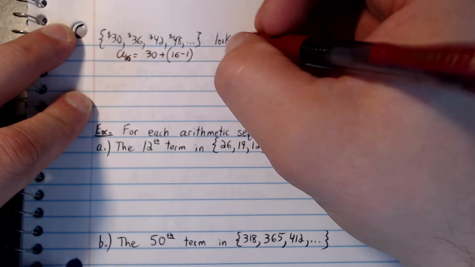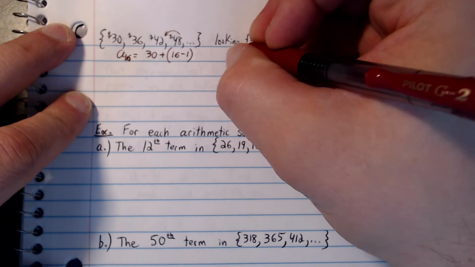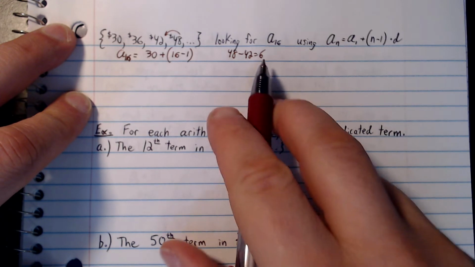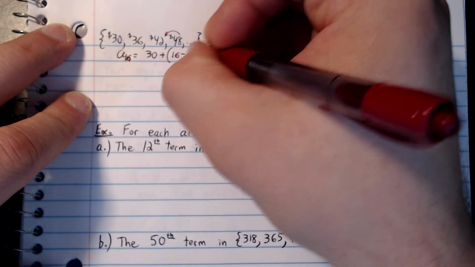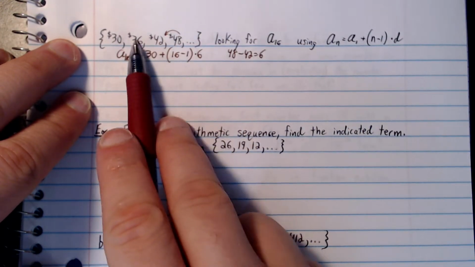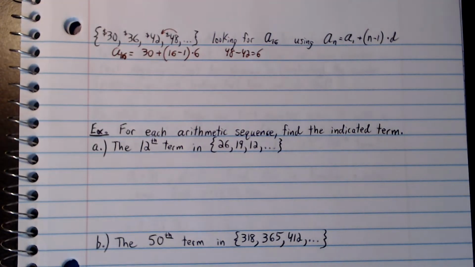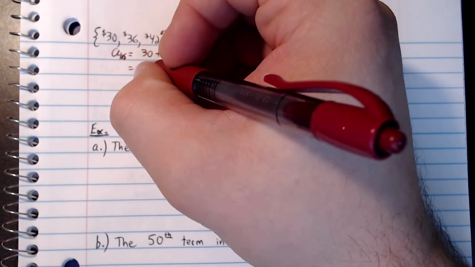Well, I'm going to do it real quick just to show you, but 48 minus 42 gives us a common difference of 6. Now, really, we should make sure that that's a common difference for each of these, but I'm not going to be throwing out sequences that aren't arithmetic for you to use, because the title of this said arithmetic means, so we're going to assume that it works the whole way through. Okay, so we're going to simplify quite a bit of this.